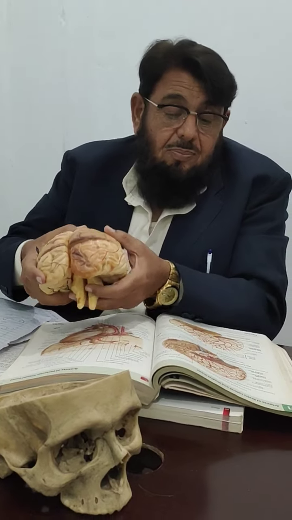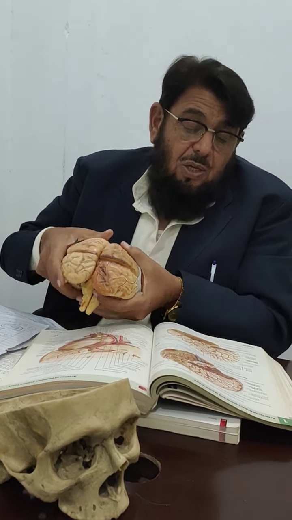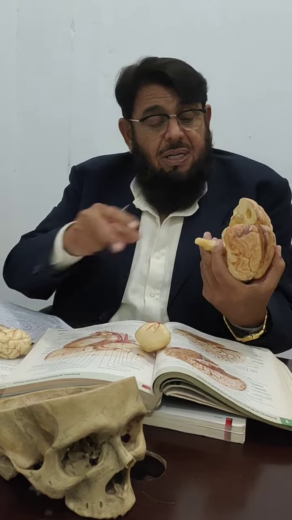Then the anterior cerebral artery, look over here.